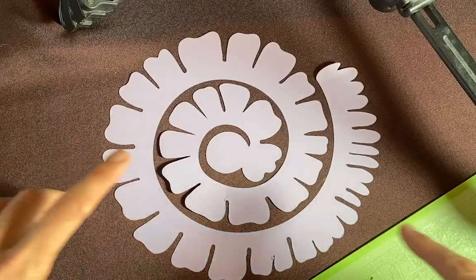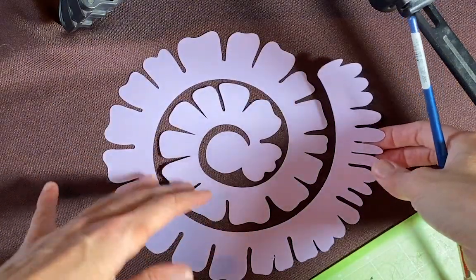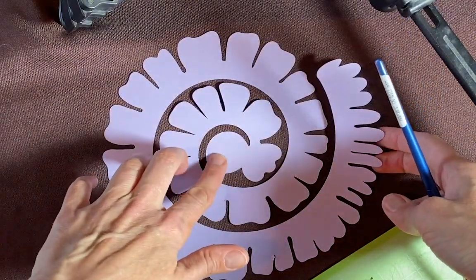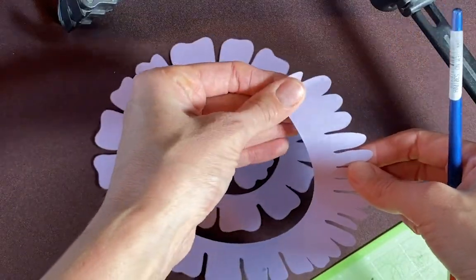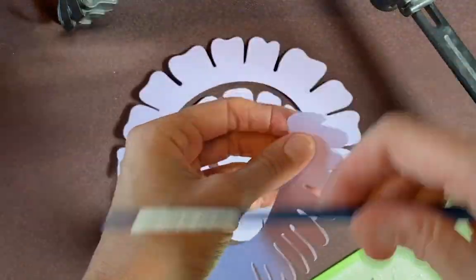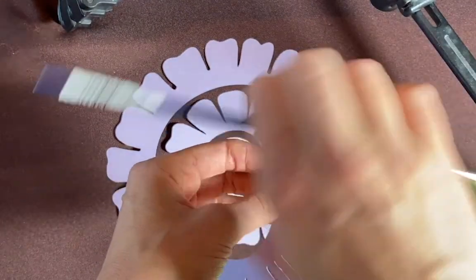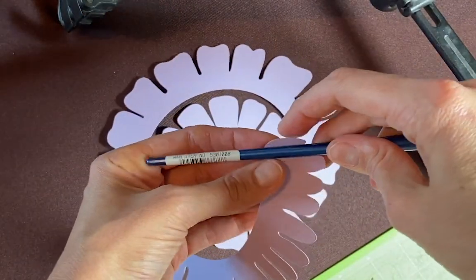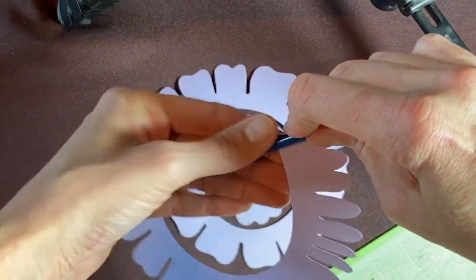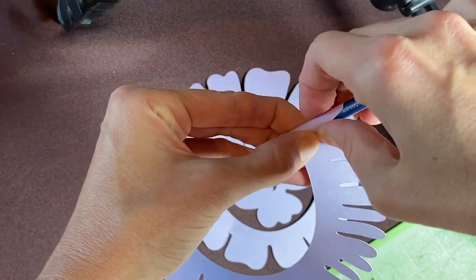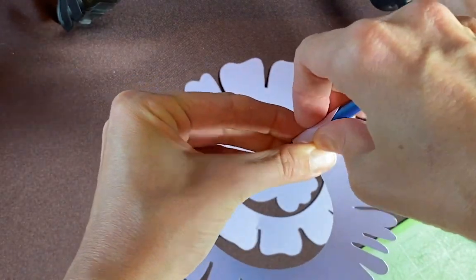Okay, and now we're ready to actually start rolling this up. Now, this is going to be the base here, so we want to roll from this side and we want to roll inward. I use a paintbrush for this, but you could also use a pencil. You could use like a folding bone. I've heard that works really well. So I'm just going to roll it like this.